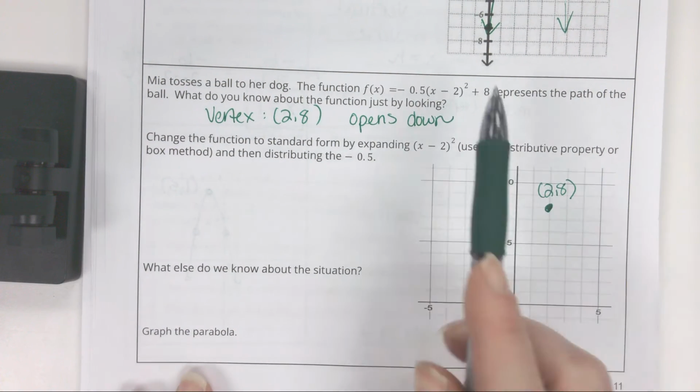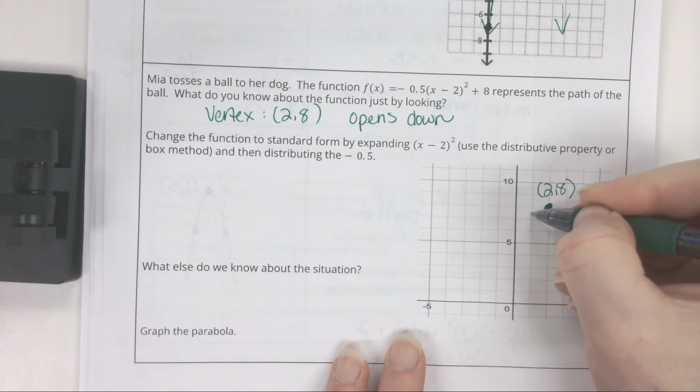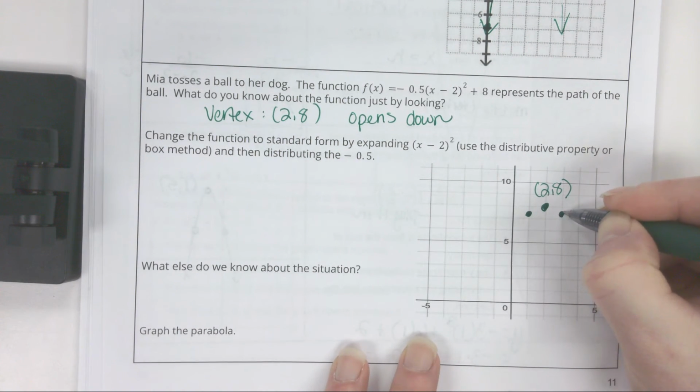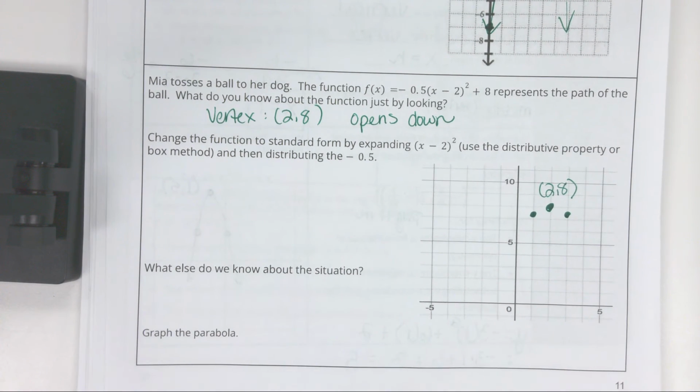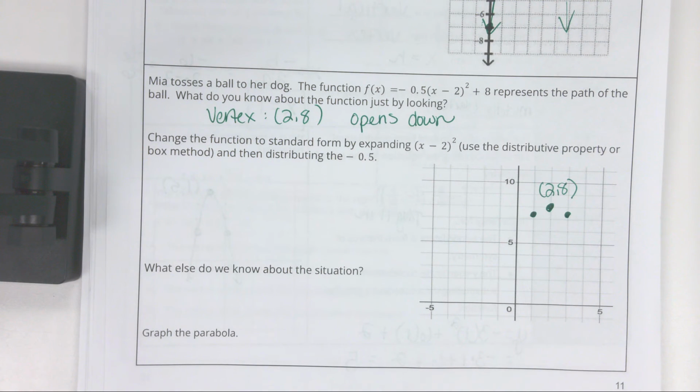And a is negative 0.5. So I'm going to go over 1, but down only 0.5. Over 1, down 0.5. I'm not going to draw my graph yet. If you want, you can multiply it out and get it to standard form to find the y-intercept. That's why I'm not graphing it yet.